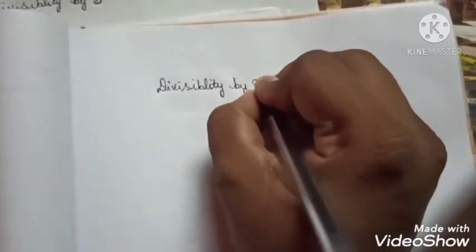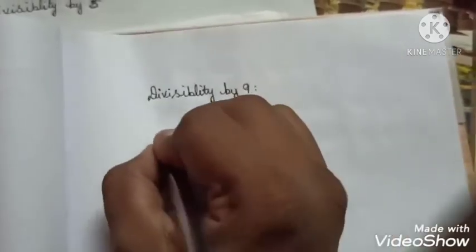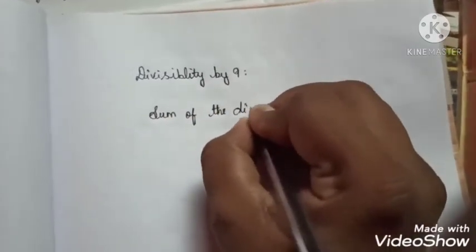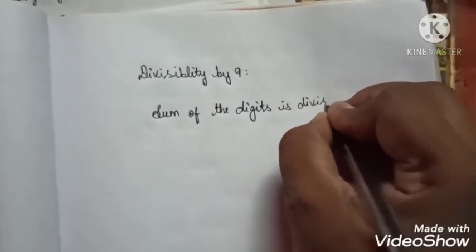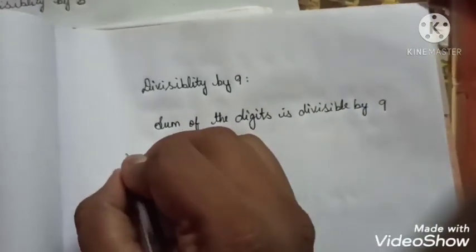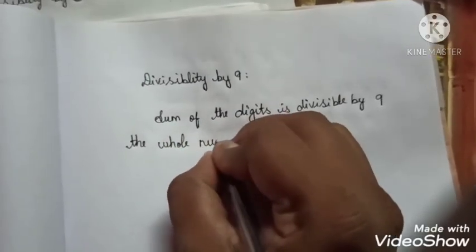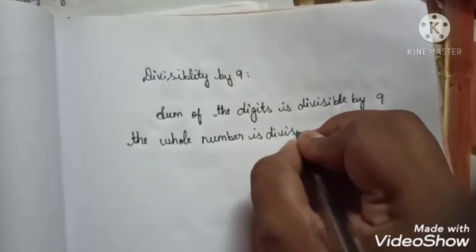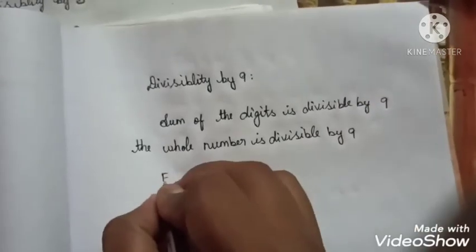So now we see the divisibility rule for 9. Divisibility by 9: the same condition as for 3, we have to follow for 9 also. If the sum of the digits is divisible by 9, the whole number is divisible by 9. Let us take two examples.